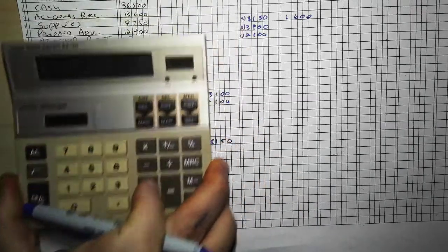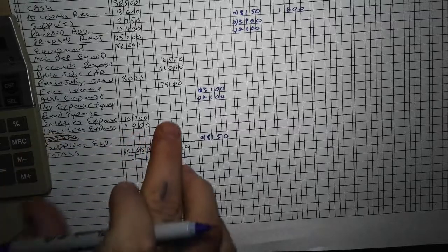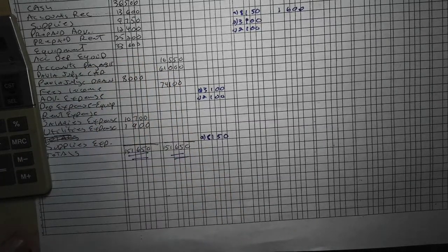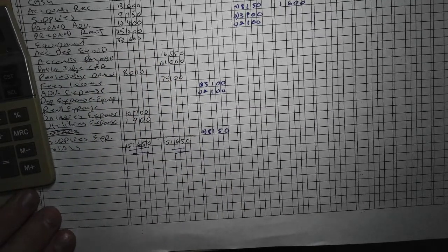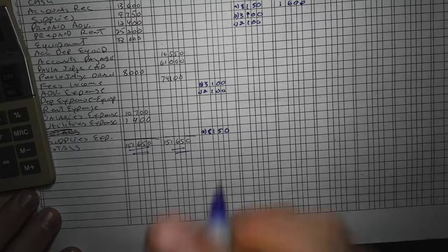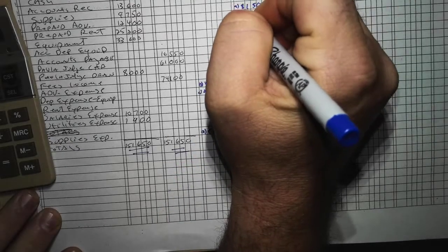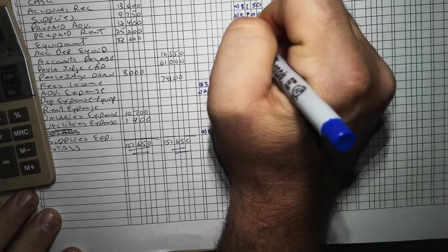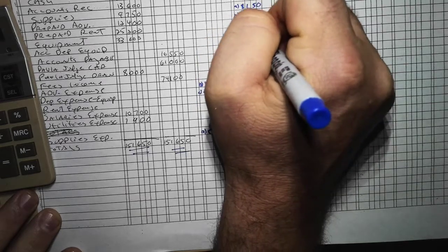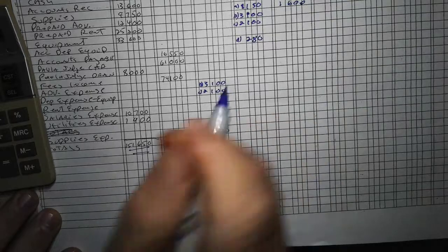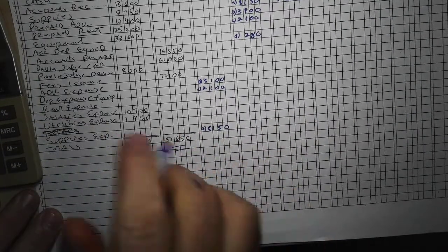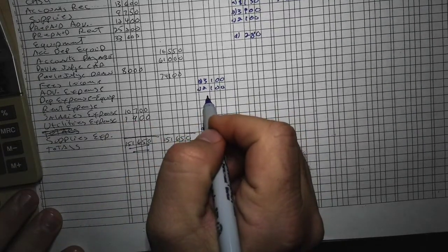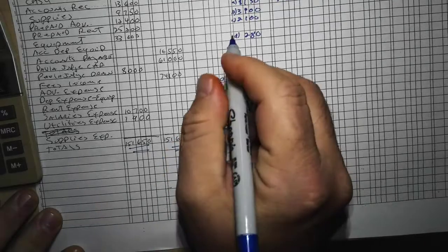All right, so again, I took the equipment, 33,600, divided that by 10, and then divided it by 12 to get $280. So remember, do not credit equipment. You have to credit the accumulated depreciation equipment. And then the debit, of course, goes to depreciation expense, which I made a mistake here.